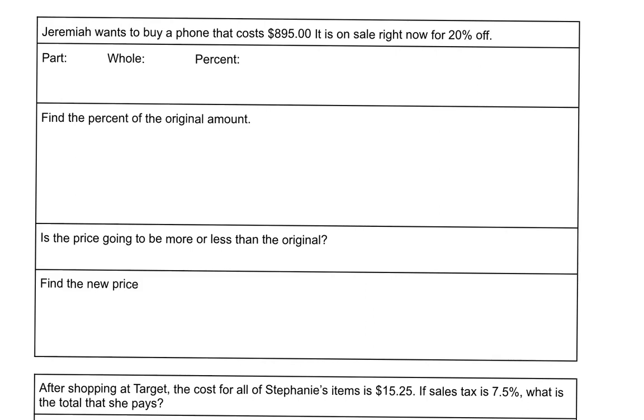Hello, welcome. In this video, we are going to review discount, tax, sale, markup, all those different things. So make sure that you're following along in your notes and that when I ask you to pause, you pause and try it on your own and then check how you did, see where you need some clarification.